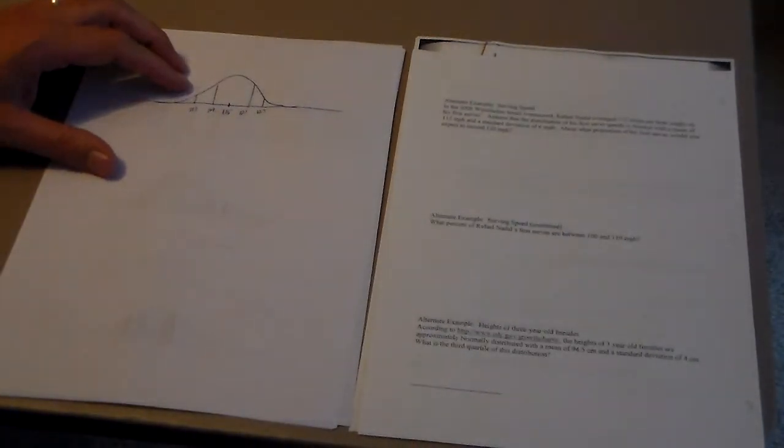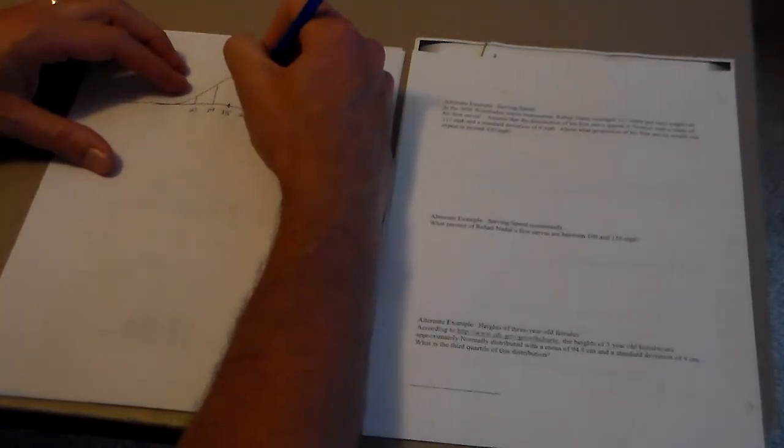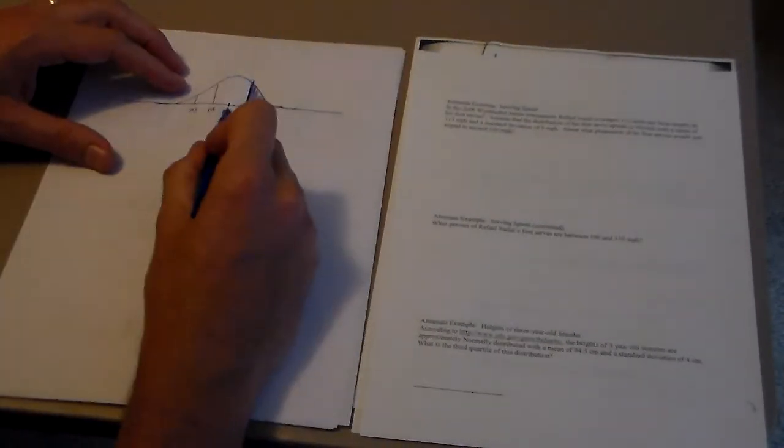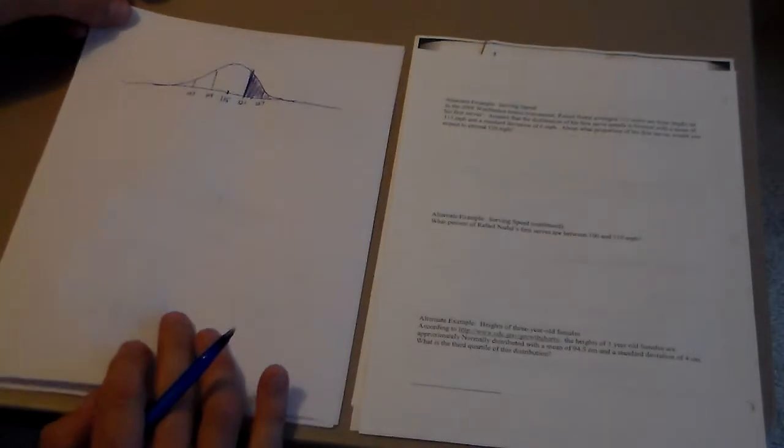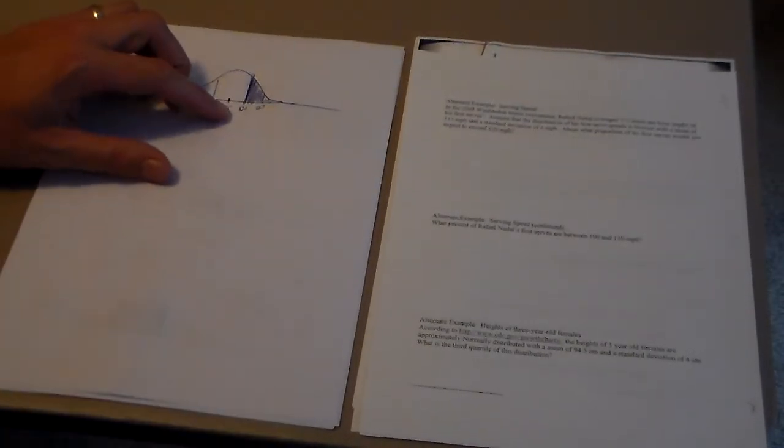Well, they want to find out which ones we would expect to be bigger than 120. Well, we know our 120 is right over here, and I want to find that. Well, let's look. One standard deviation above is 84. So what would I expect? I'd expect it's going to be about 16%, somewhere in 16% area. So let's go through and let's find that. But we're going to do the math out.